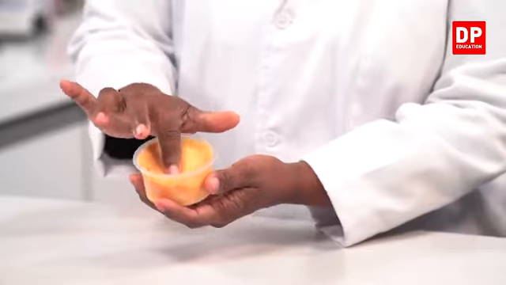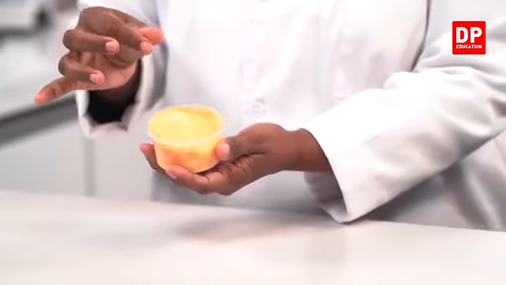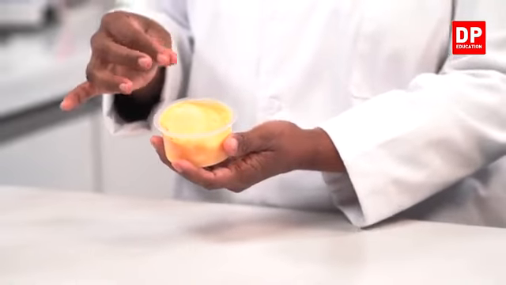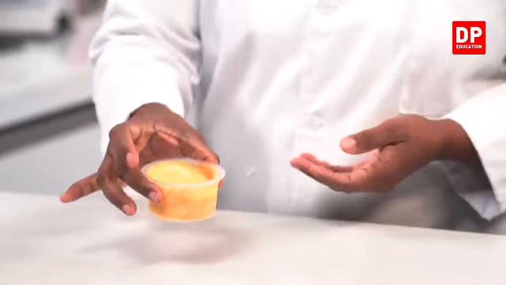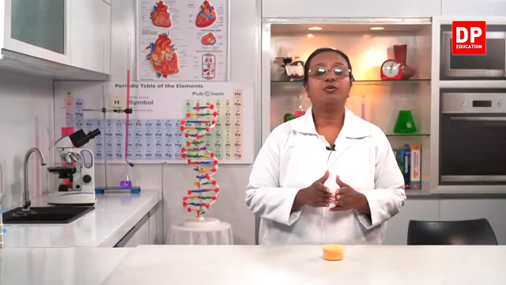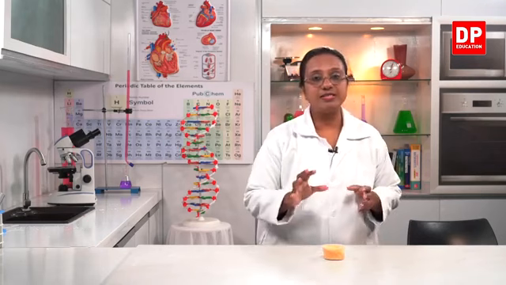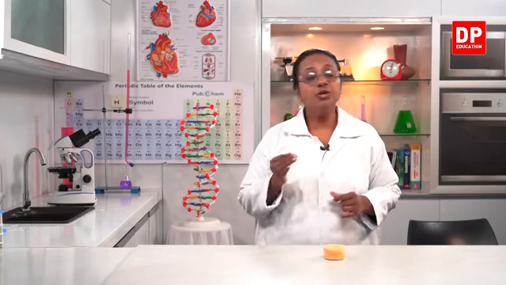So when we just touch it also, I can really feel the slimy nature of it as well. So that means the sodium hydroxide has reacted completely with coconut oil and it has solidified also. So that means it has been converted into soap.